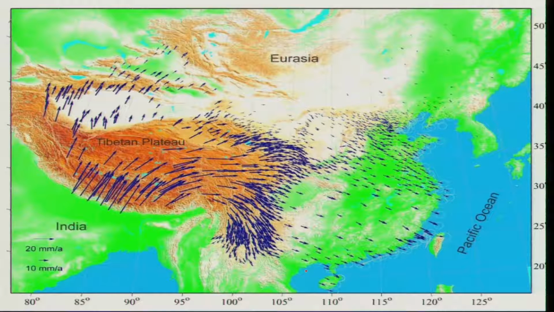So, this suggests that this region of Tibet has been pinching out from this area because of the ongoing collision. If you look at here, this size of the arrow is 20 millimeter per year. So, we are having a convergence of more than 20 millimeter per year in this particular region in the Himalaya, across the Himalayas.